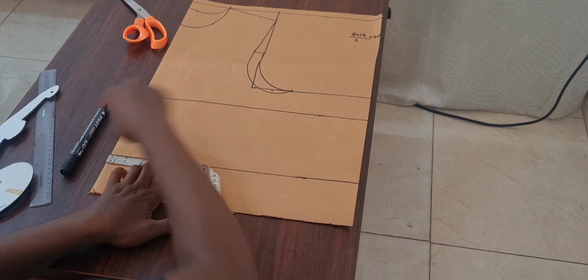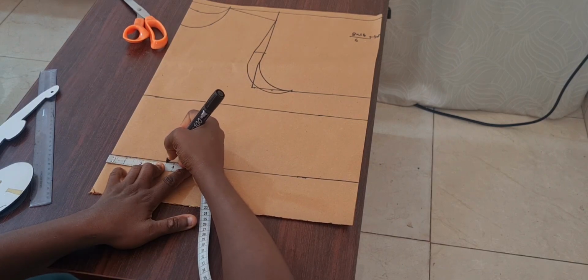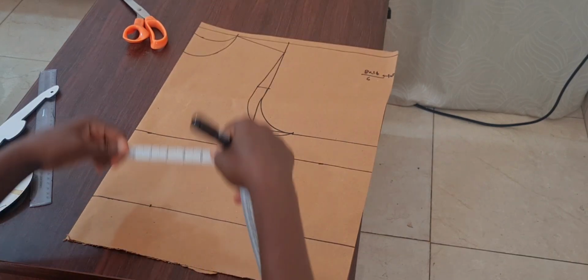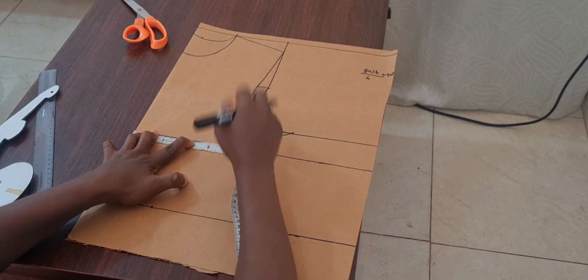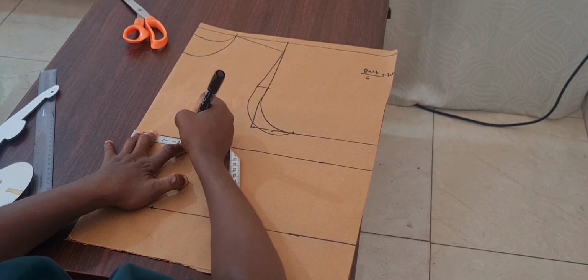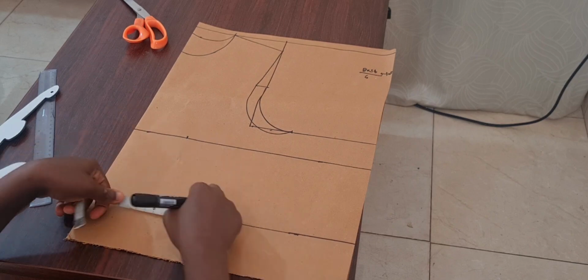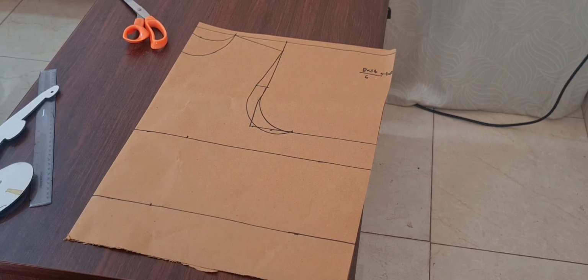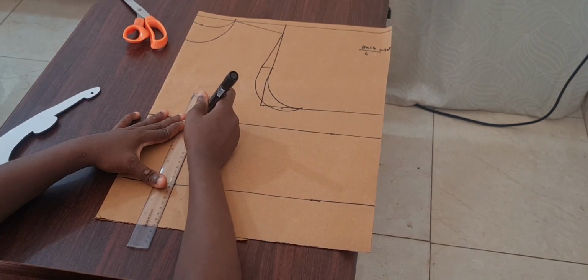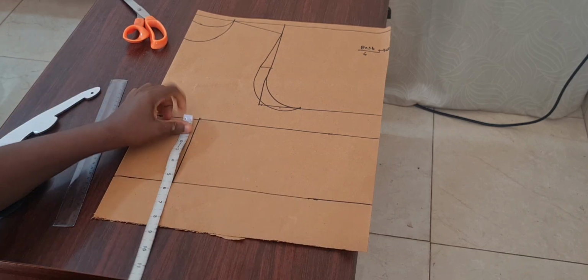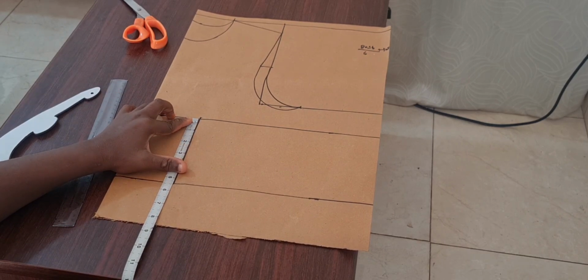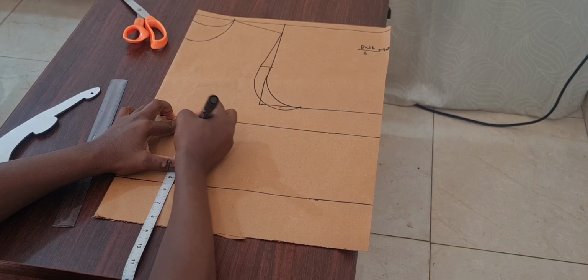Then the next thing I'm going to do is to measure the nipple to nipple. The one I'm working with is 6, so I'll divide it by 2, which is 3, because the paper is folded into 2. So you measure 3, and then you join it together. You measure it on the bust line and then on the waistline.